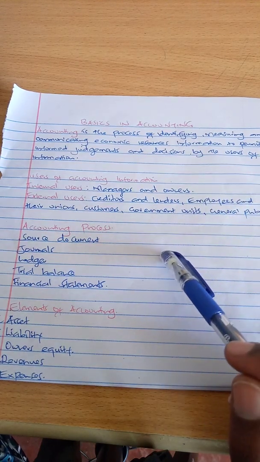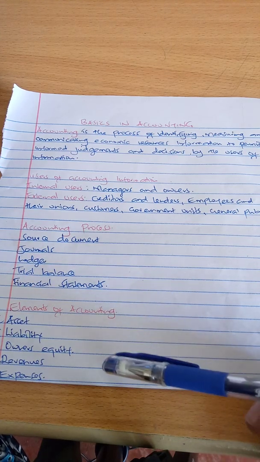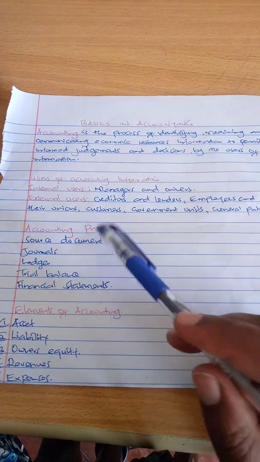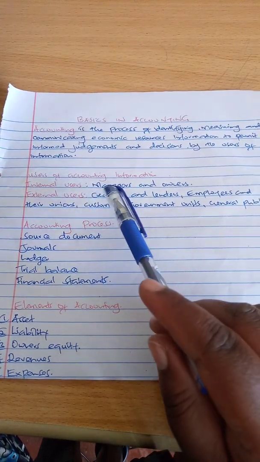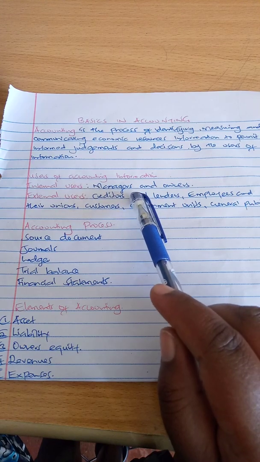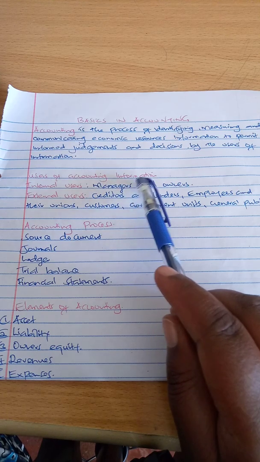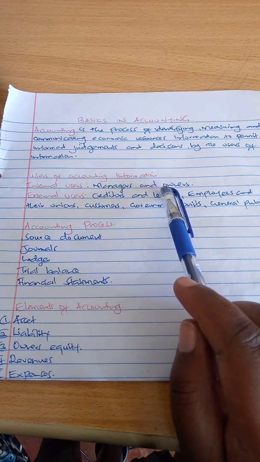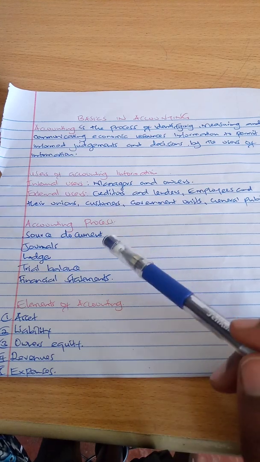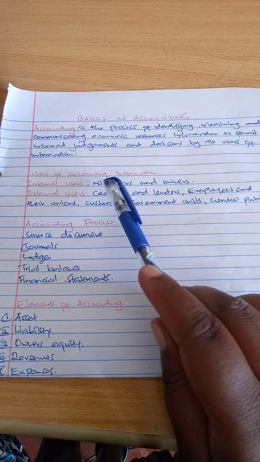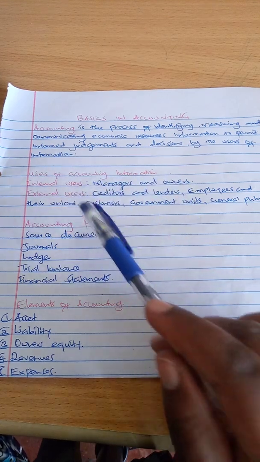So you ask yourself, who are the users of accounting information? Users of accounting information are categorized into two: internal users and external users. Internal users are the managers and the owners, basically the employees of the organization together with the owners, who need to know how the firm is operating. That falls under management accounting, and those are categorized as internal users.